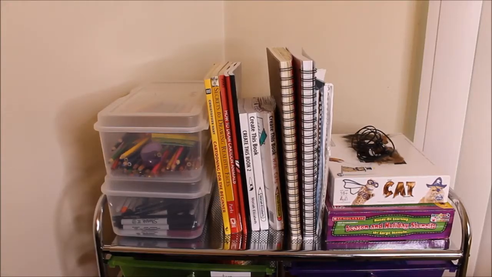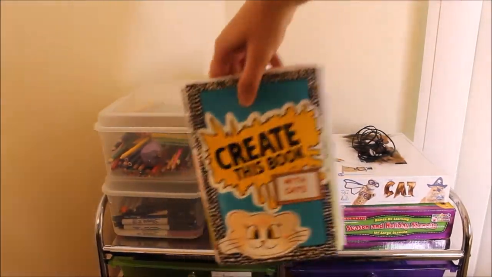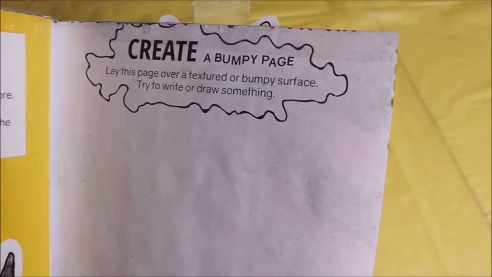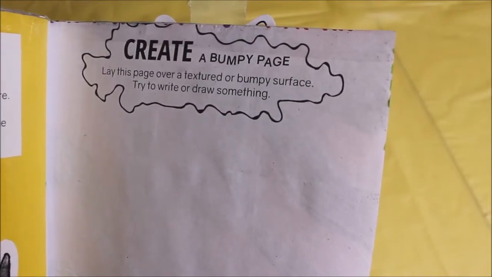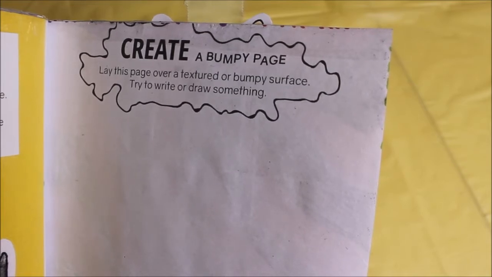So today I'm going to do another episode where I create this book with cats. This page says to create a bumpy page. Lay this page over a textured or bumpy surface. Try to draw or write something.